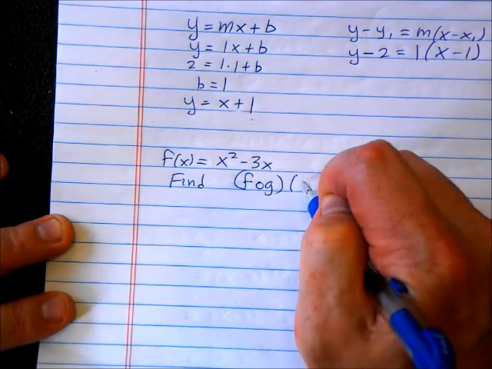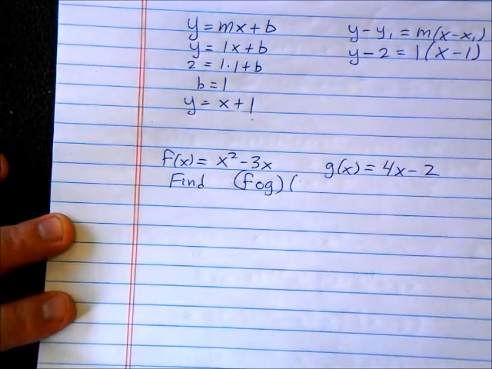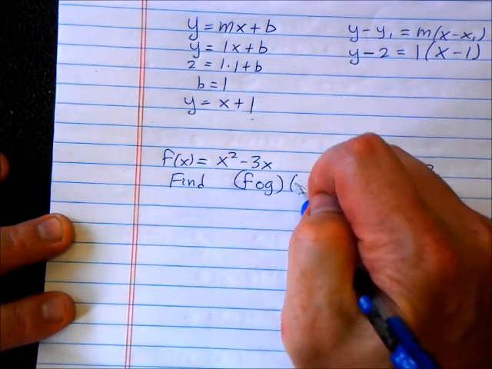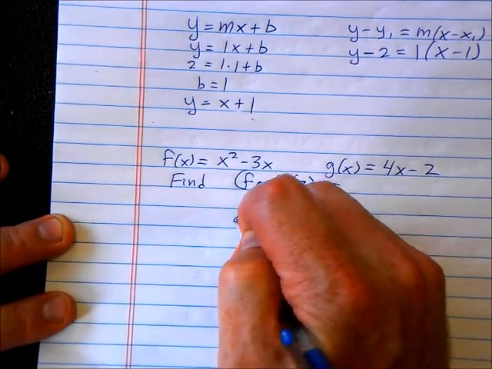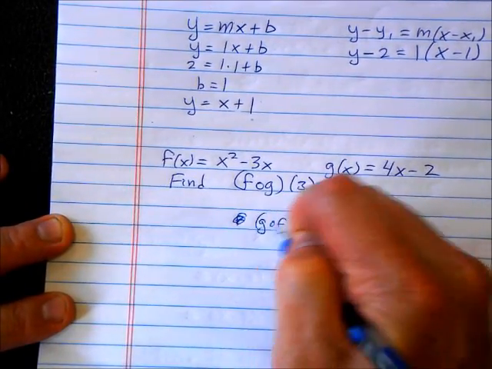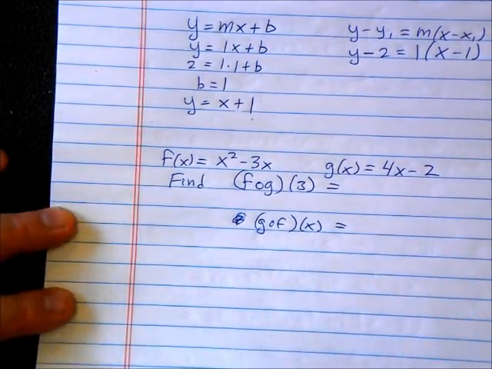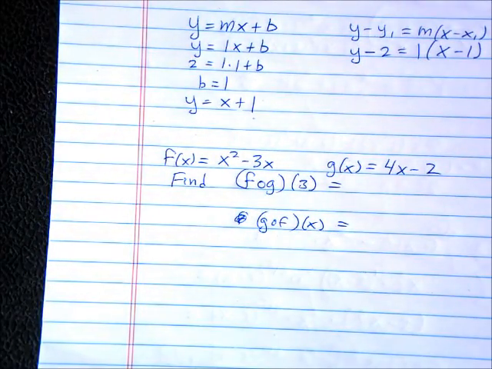Oh, give me a number. Anybody got a number? 3. So I want to know that. And then I want to know that. So I hope those are symbols you've seen before. What's that symbol called? Anybody remember? Composition. That's called function composition.